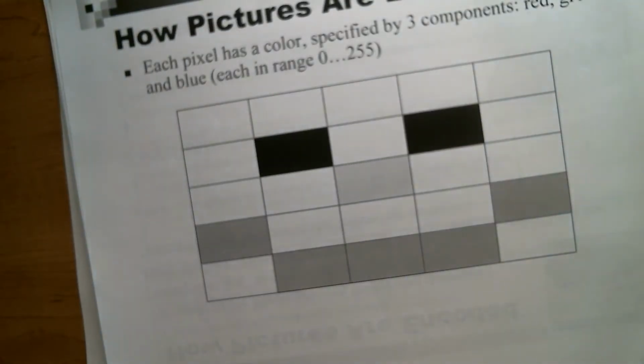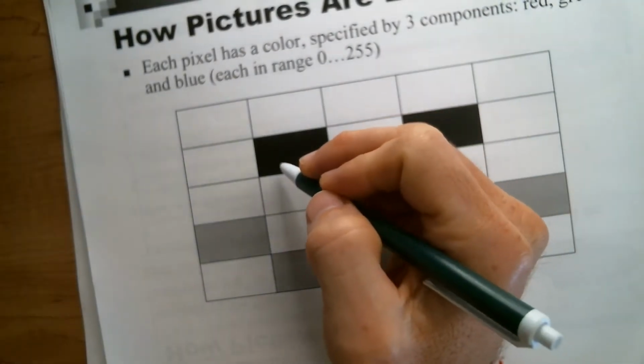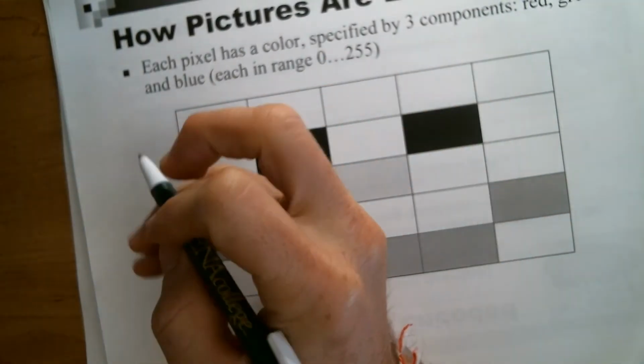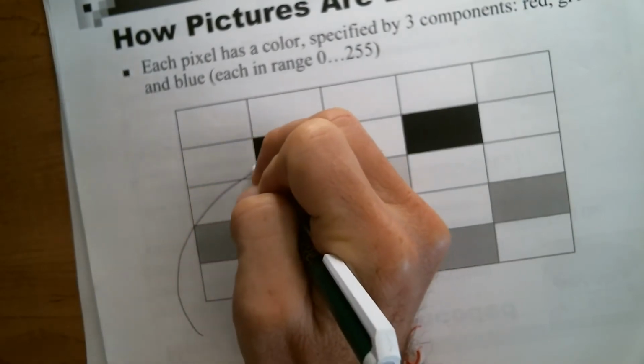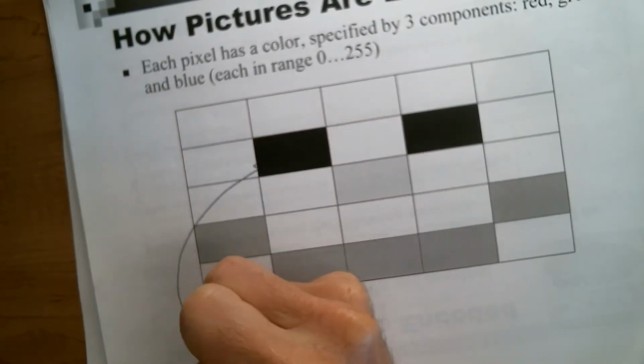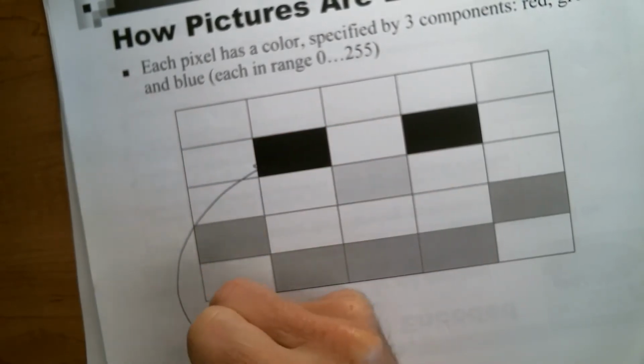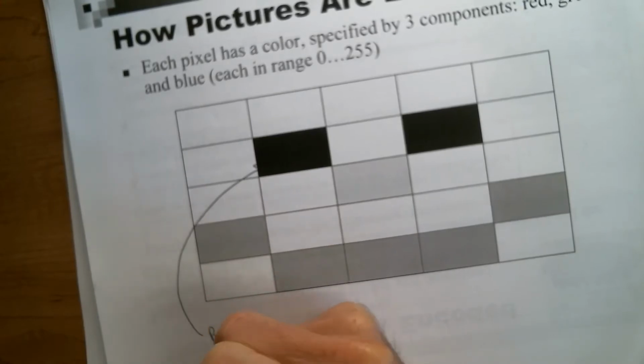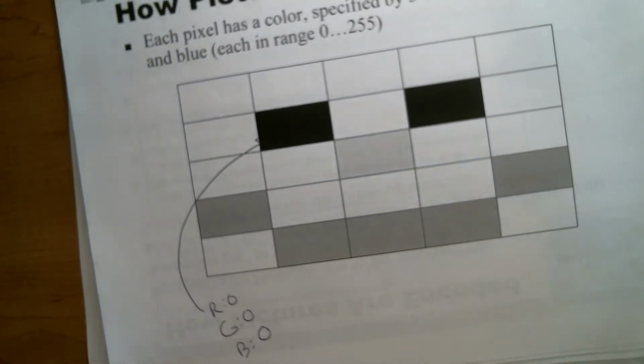Now, as far as how they're encoded, this is what I was just saying, it's the amount of red, the amount of green, and the amount of blue. So if you have a picture and there is a pixel that's black, all right, we know what's really being stored here is just a red value of 0, a green value of 0, a blue value of 0, which means the light is all off and you're getting the color black.